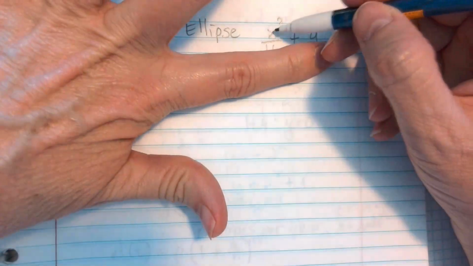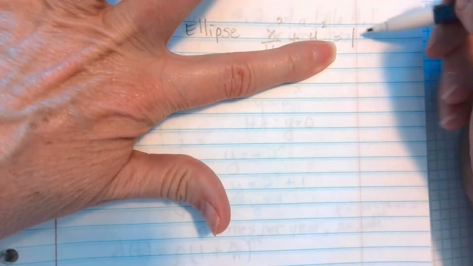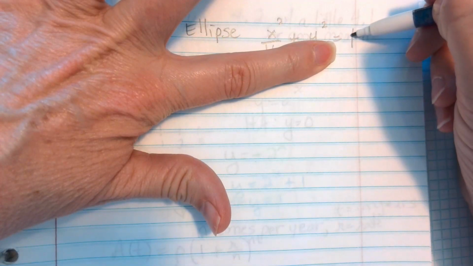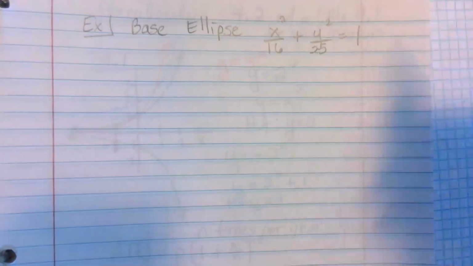It looks kind of like a circle, only a circle would have x squared plus y squared equal r squared. So the radius would have been 1, or if it was 100, the radius would have been 10.